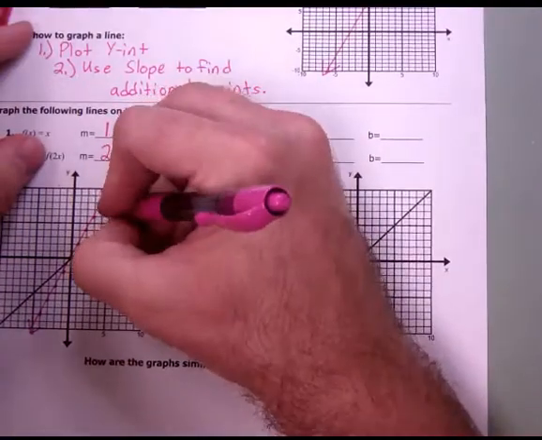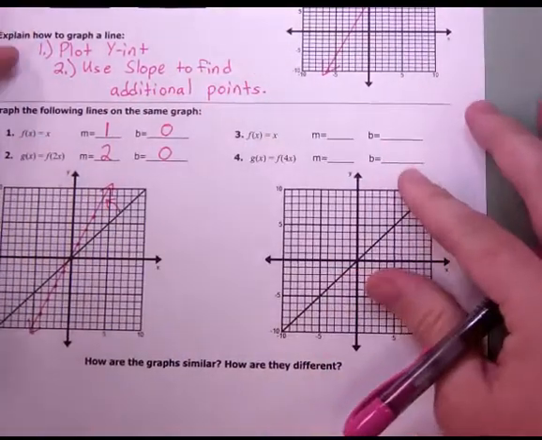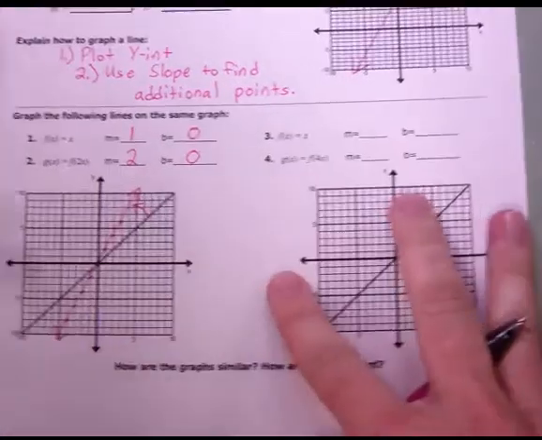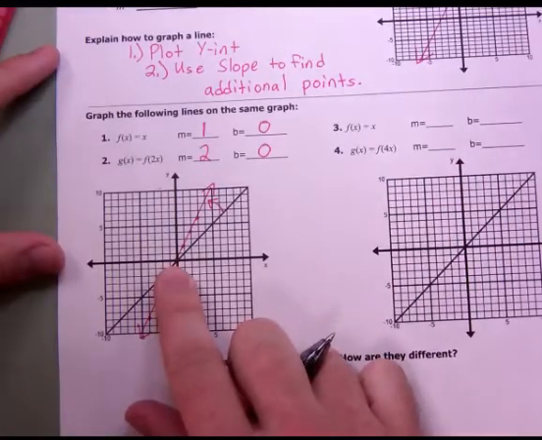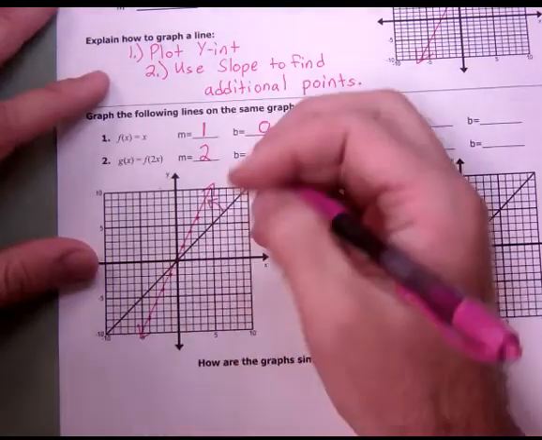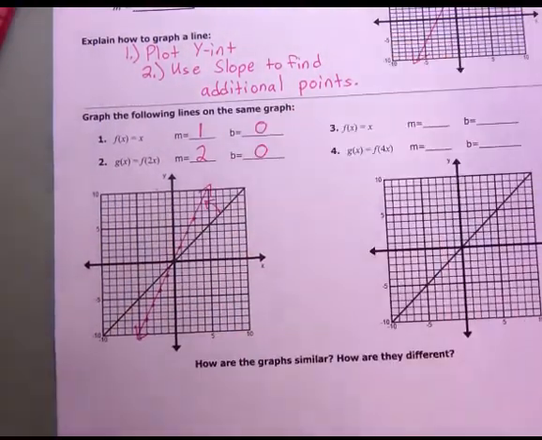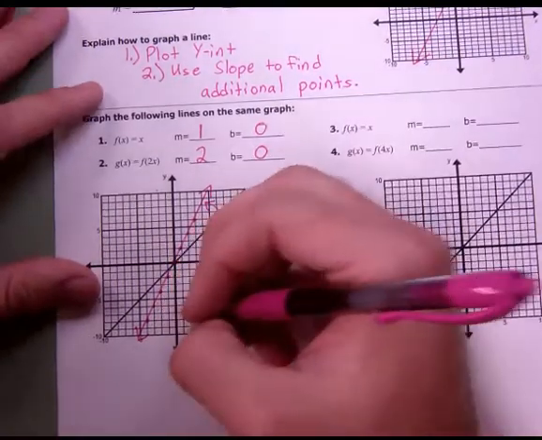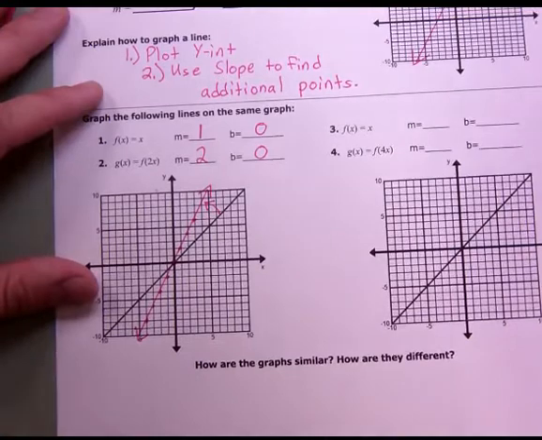Notice that my line kind of rotated about the origin, I guess, the x-axis or the x-intercept, and it made it go steeper, or you could say it was a vertical stretch.